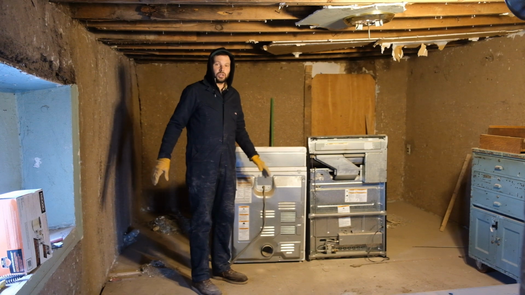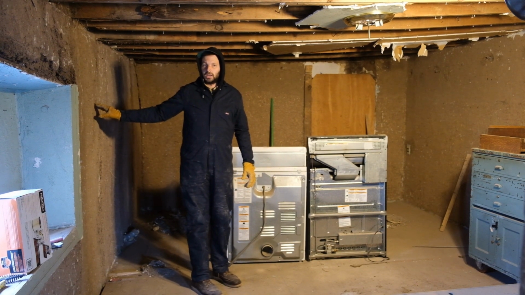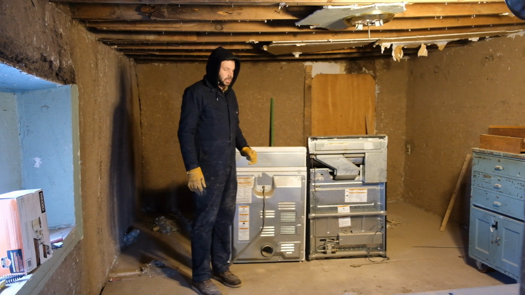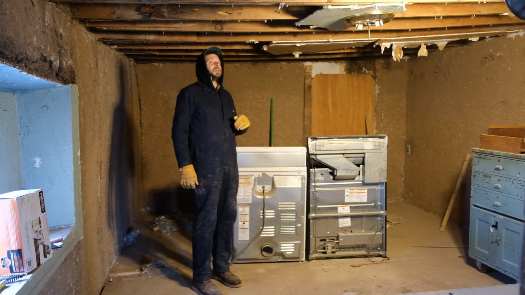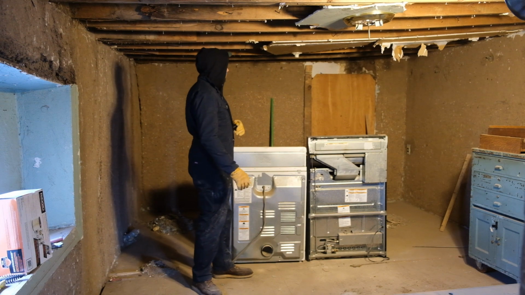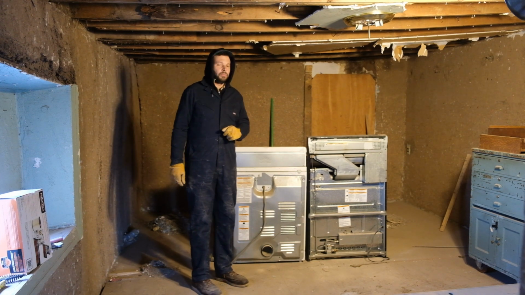The floor structure in this room is actually independent of the walls. So it's not tied into the walls, it's just sitting on piers. So we're going to see if we can lower the floors down to give us a little bit more head space in here, because it's a little bit cramped, so that it matches that room there. And then this will become the guest room.